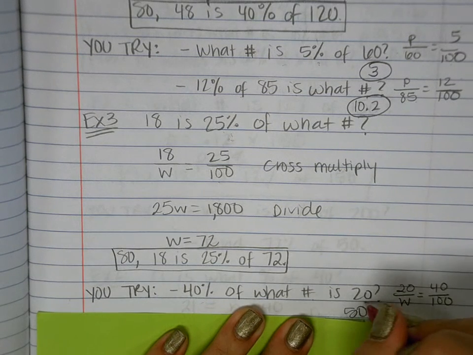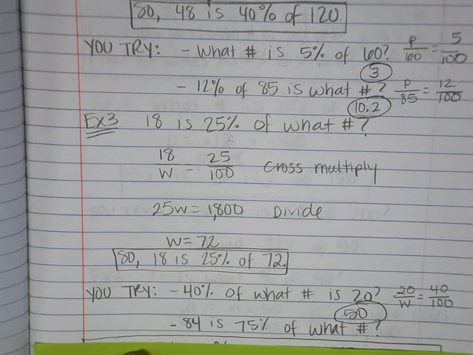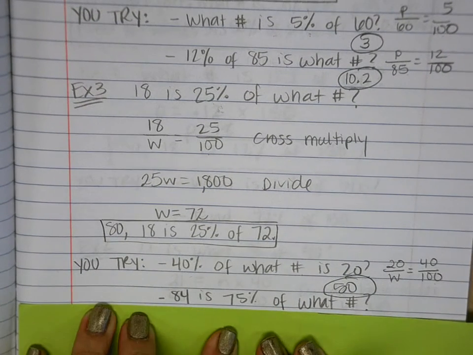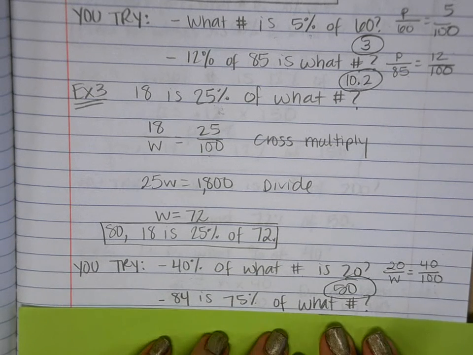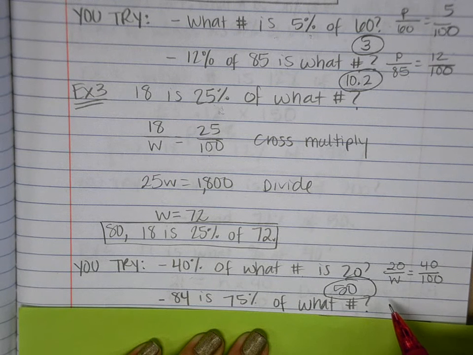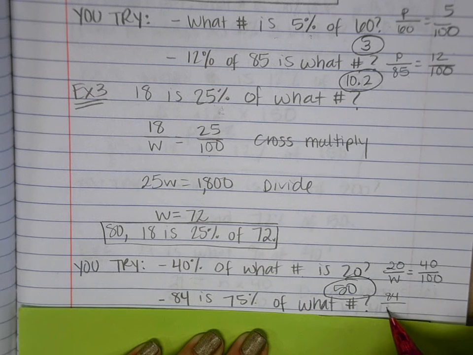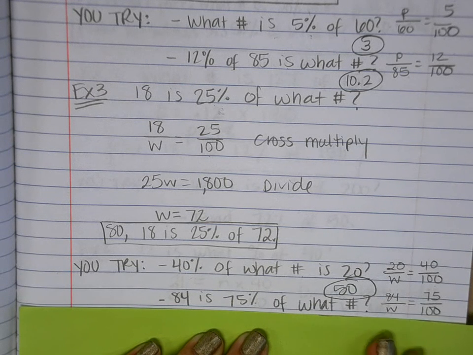Don't tell them yet. No shortcuts yet. All right, I wrote this one down right. Do this last problem. You can use a shortcut, but don't tell everybody until they see it. Oh, now I know the shortcut. So this is 84 is 75% of what number? So we're going to go 84. Be quiet, please. Over the whole number equals the 75% over the 100. Try that in your calculators.